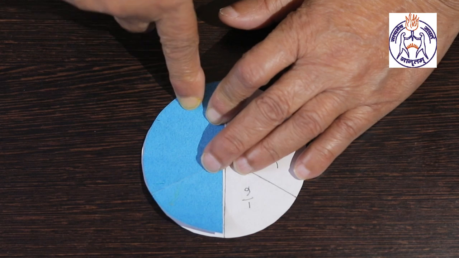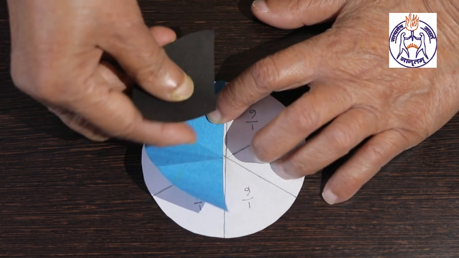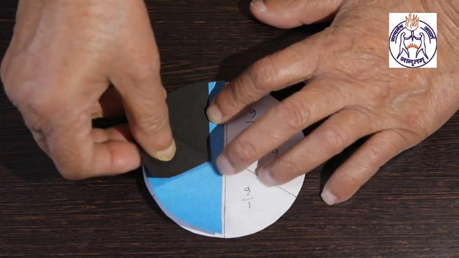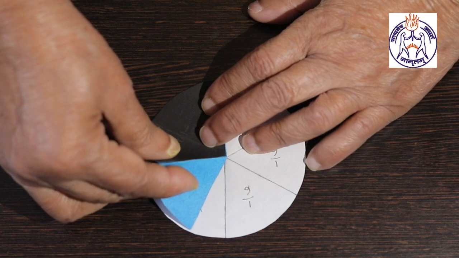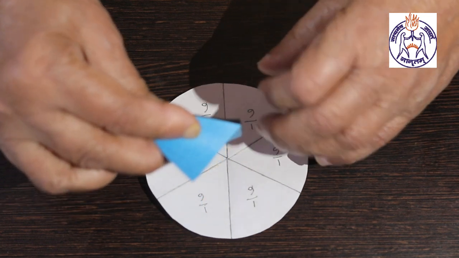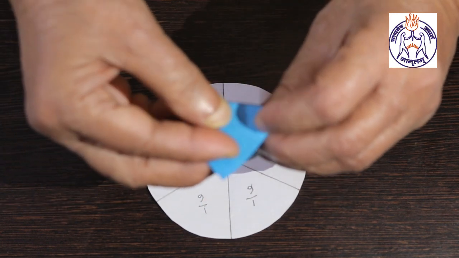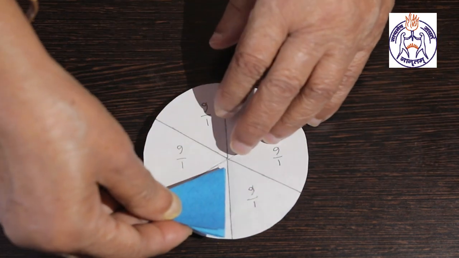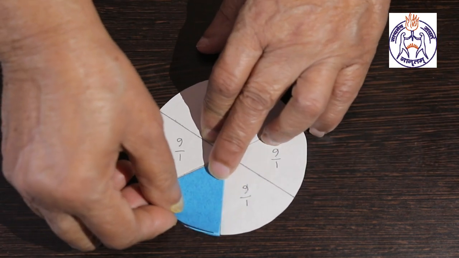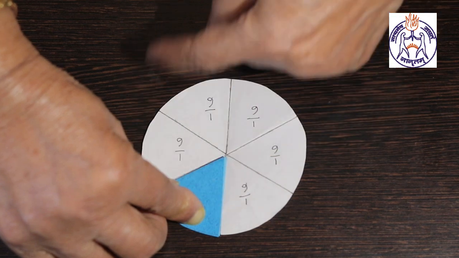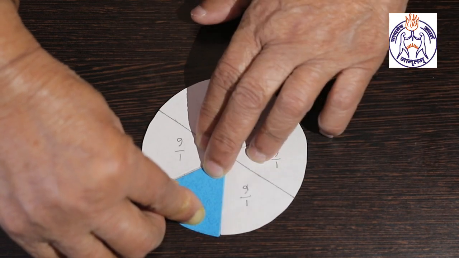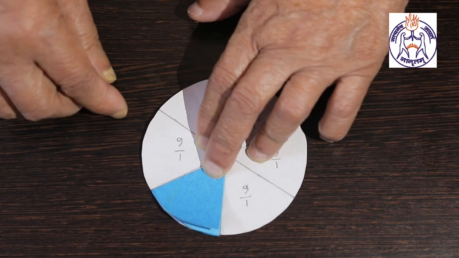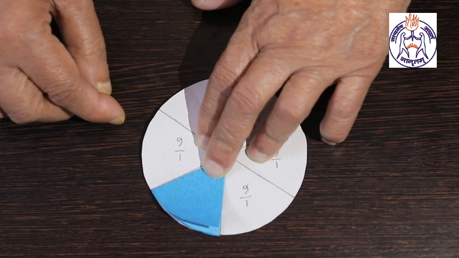So 3/6 here, and I have to remove 2/6 from this part. So if I remove this, then it will be only this portion, and how much that will measure? That will measure exactly 1/6 portion of the same size circle. So answer is 3/6 minus 2/6 is 1/6.